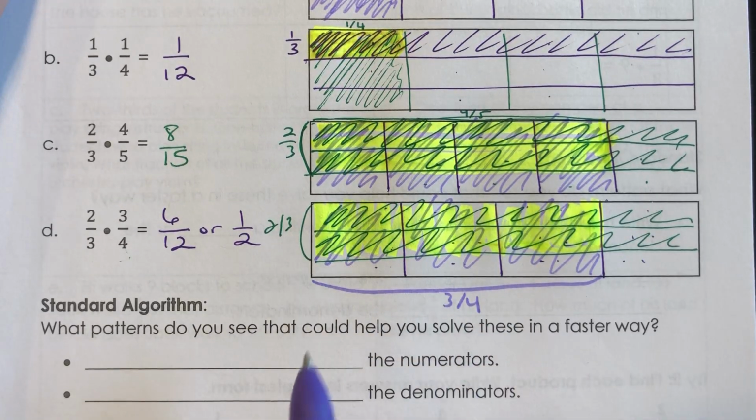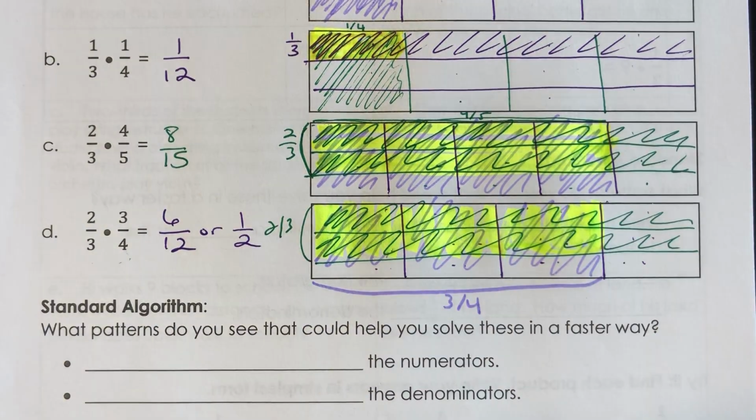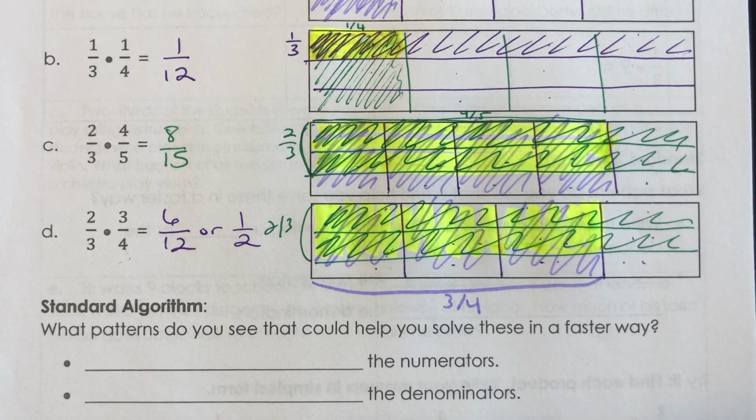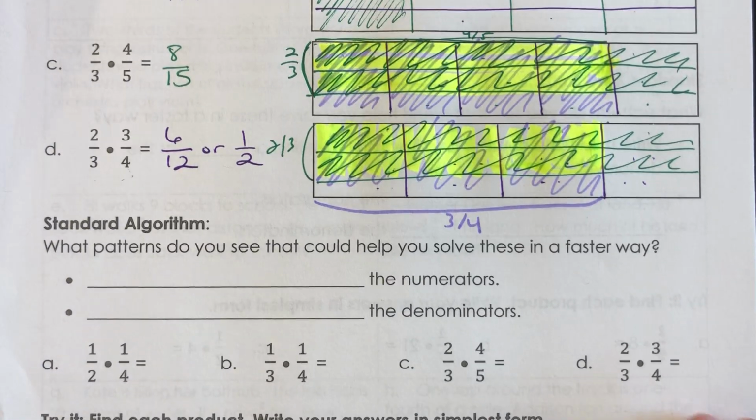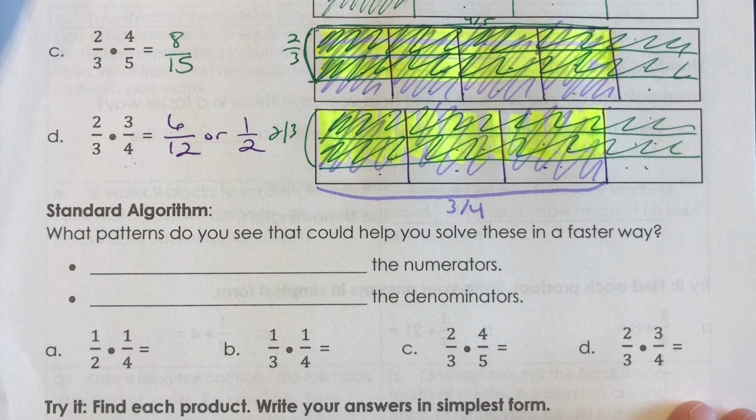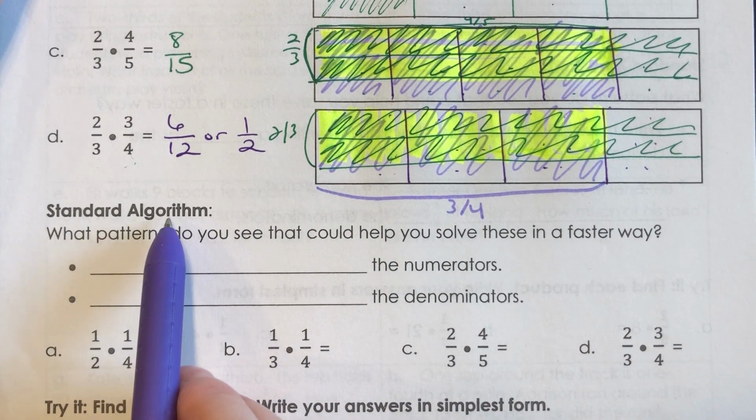Yes. Okay, now we're going to use this visual model to help us come up with how we solve this traditionally. And the traditional way to solve it is called a standard algorithm.